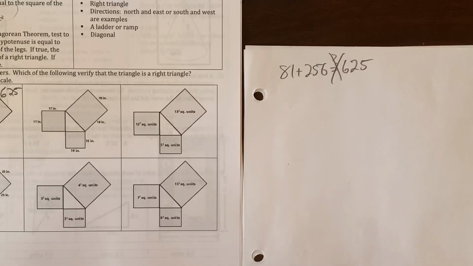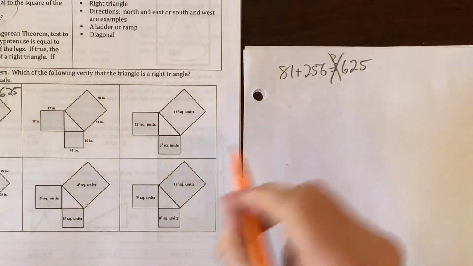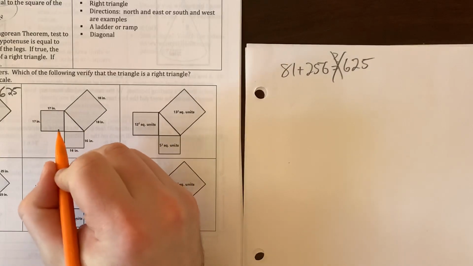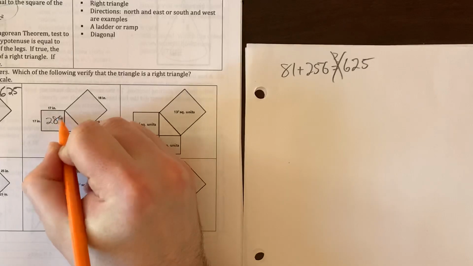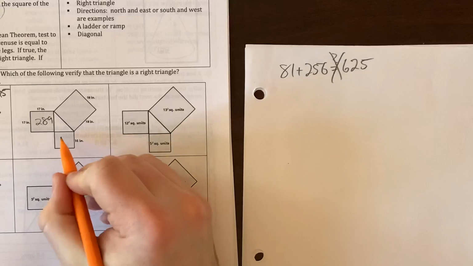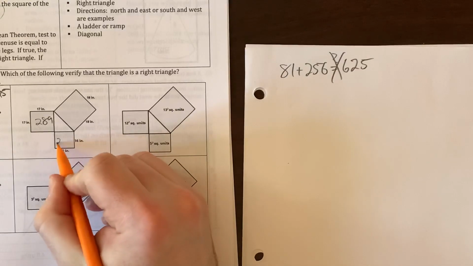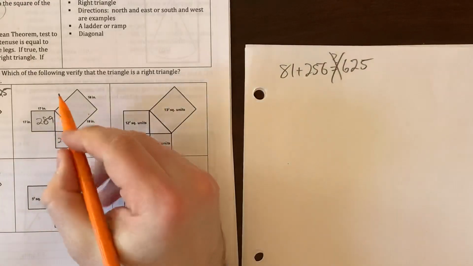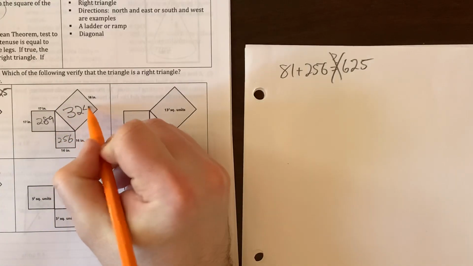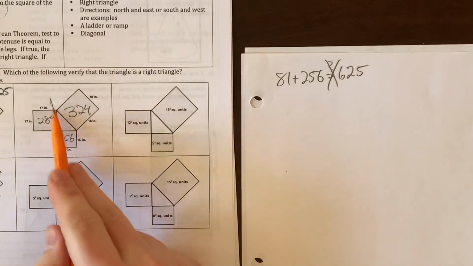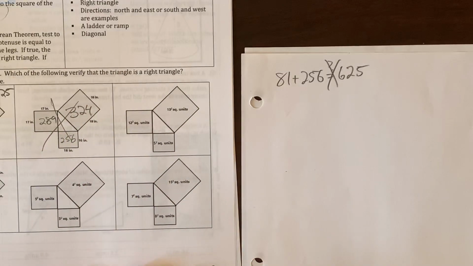For the middle one, we have 17 squared, which is 289. Then we have 256 again. We're saying those two added together, do they add up to 324, which is 18 squared? And since those do not add up to, obviously, 324, this is also not a right triangle.